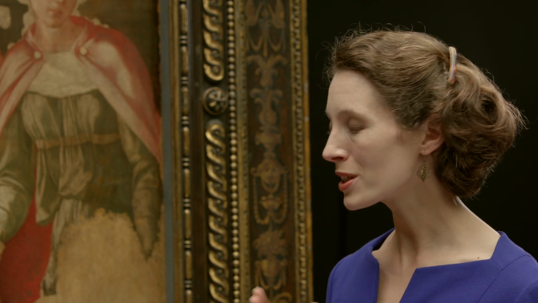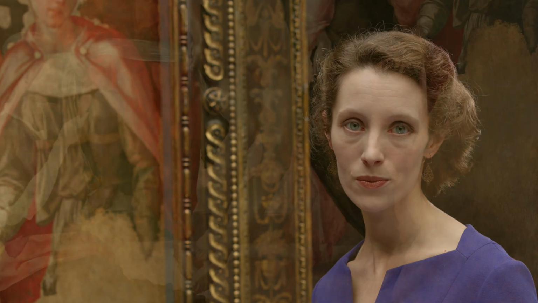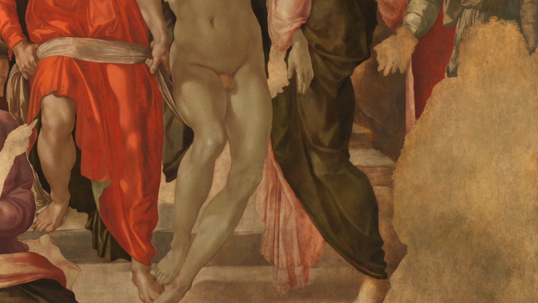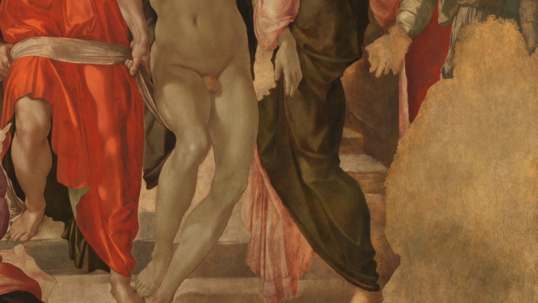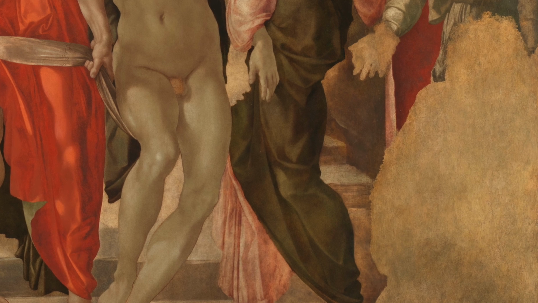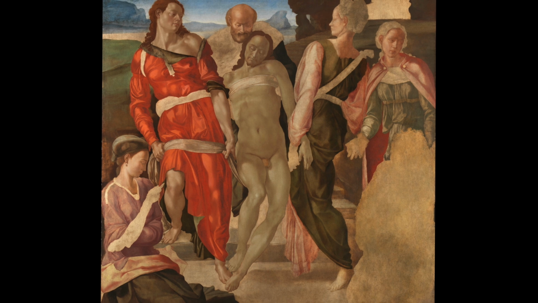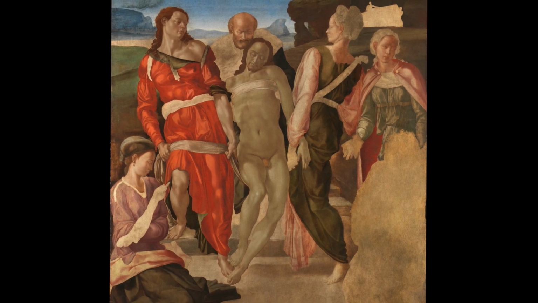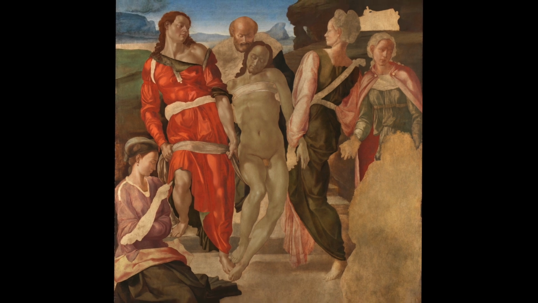So the absent ointment jar strangely works both as a reminder of the earlier anointing and of the unfinished nature of the burial itself. Even more poignant is the absence of the mourning Virgin Mary. Her outline on the right seems almost erased by grief. The unfinished nature of this painting is a powerful reminder that Christ's burial is not the final word. His resurrection and ascension are still to come.